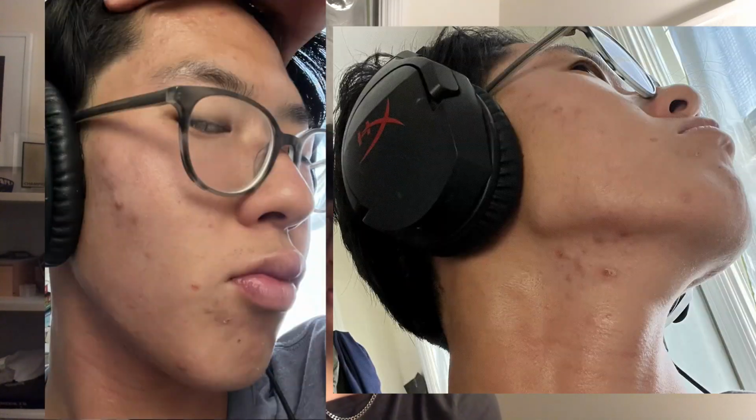Okay, so now I'm going to show you guys a common timeline that many people have when it comes to using a retinoid, and also my results just to support that evidence. So before I started using tretinoin, my skin wasn't too bad. I did have pimples here and there, it was definitely noticeable, but it definitely was affecting my confidence.